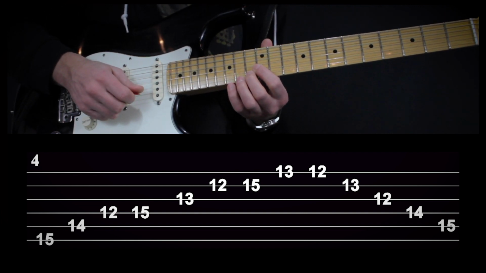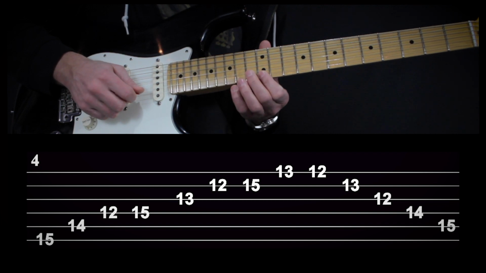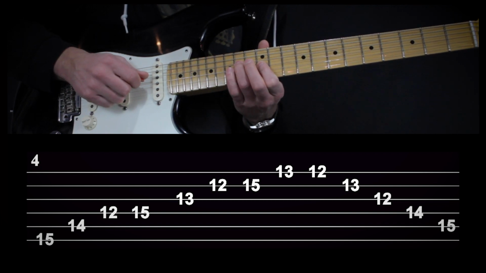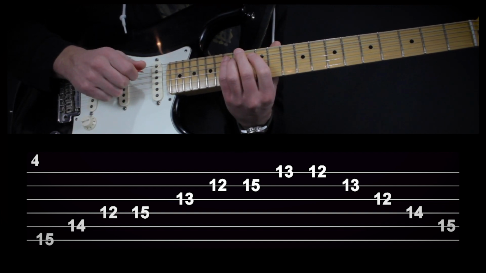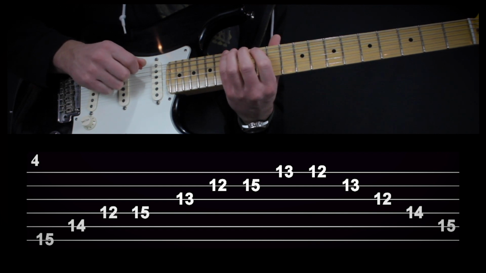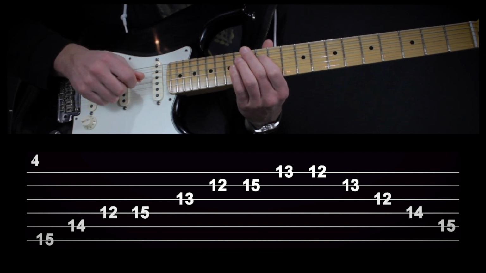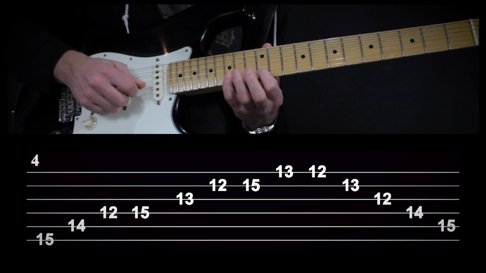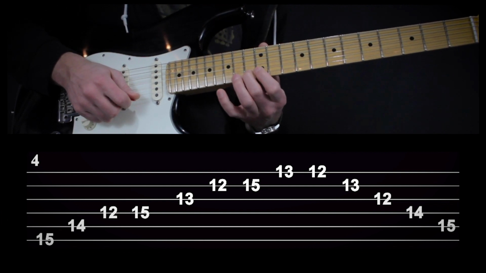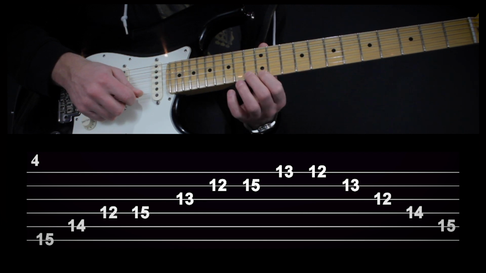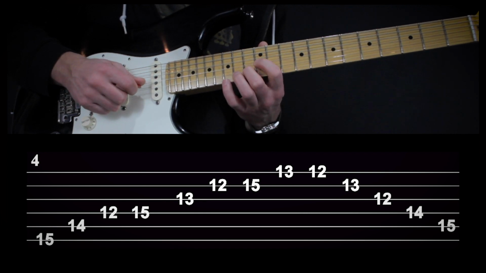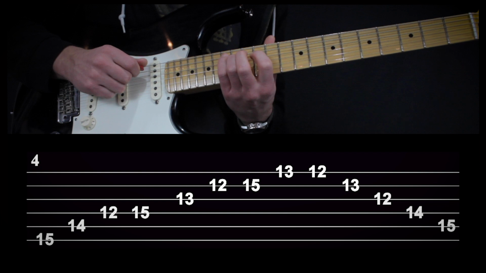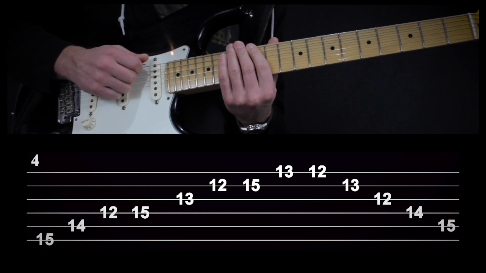And then we're going to resolve that tension back to C. So again, we start out with just a G7, then a flat 9, complete that portion of the arpeggio, and then descend to C, so that we create tension and then release.